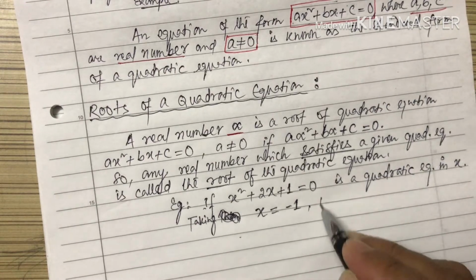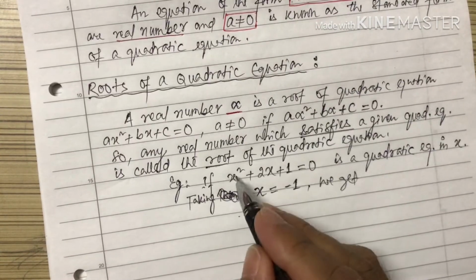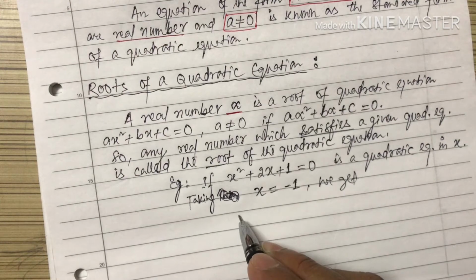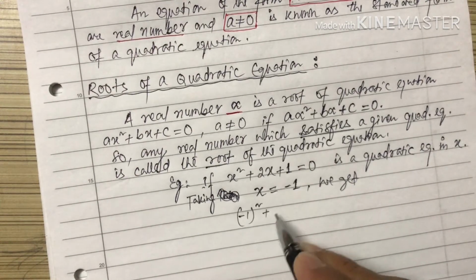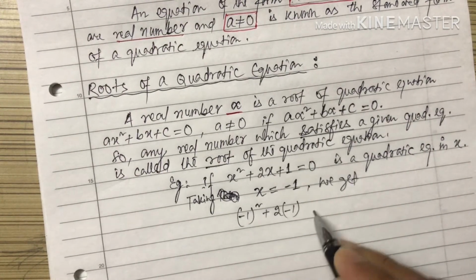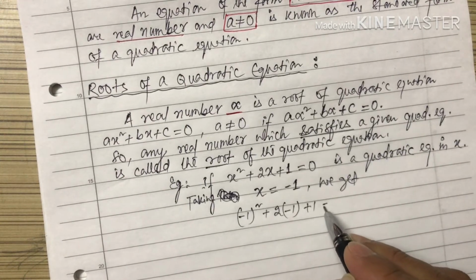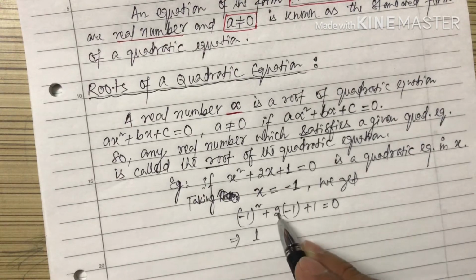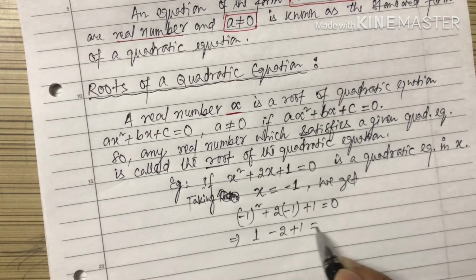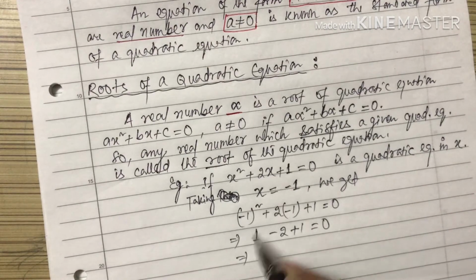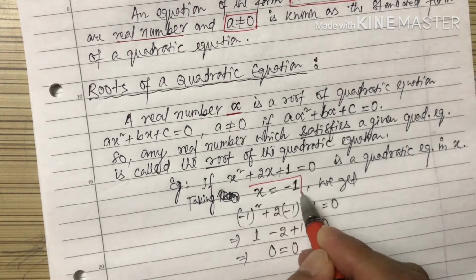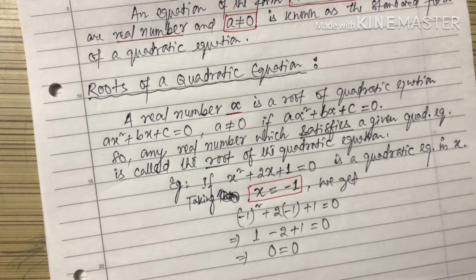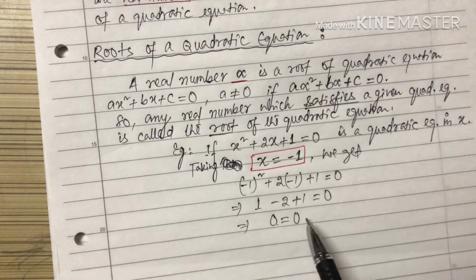We get x replaced by minus 1. So x square means minus 1 square plus 2x is minus 1 plus 1. Minus 1 square is plus 1, and 2 into minus 1 is minus 2, plus 1 equal to 0. Now this x equal to minus 1 satisfies this equation, because I got 0 equal to 0.